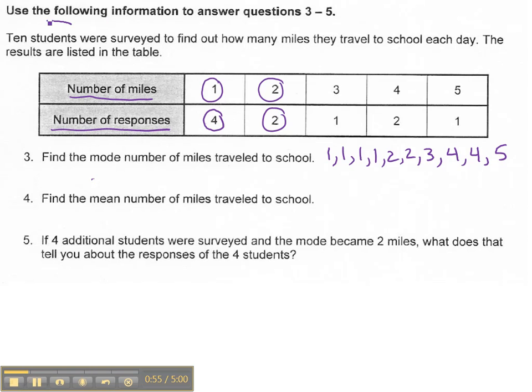Now it said that 10 students were surveyed, so let's count our list and make sure all of our data is represented in our list. I have 1, 2, 3, 4, 5, 6, 7, 8, 9, 10 pieces of data, so we know our list is good. And for number 3, we're finding the mode. The mode is the number that occurs the most often, and even though 2 and 4 both occur twice, 1 occurs 4 times, so 1 is the mode.